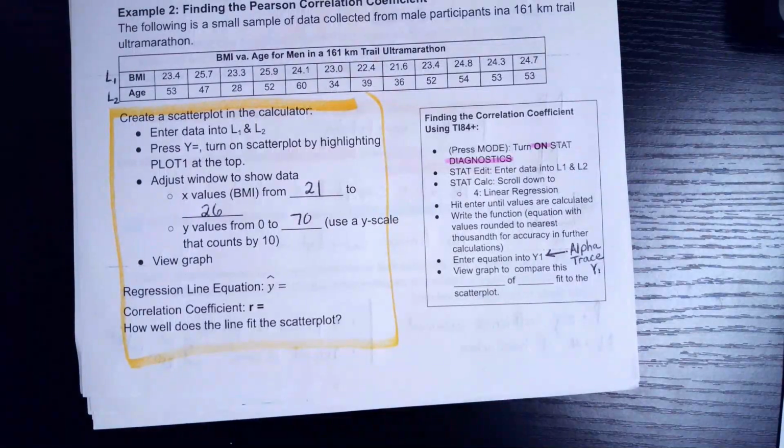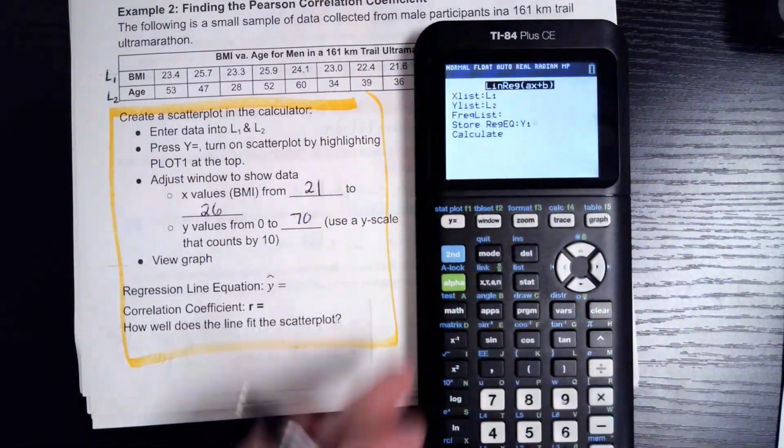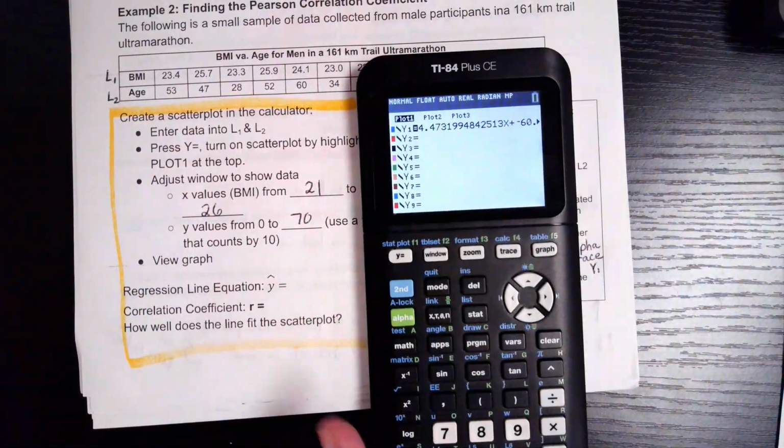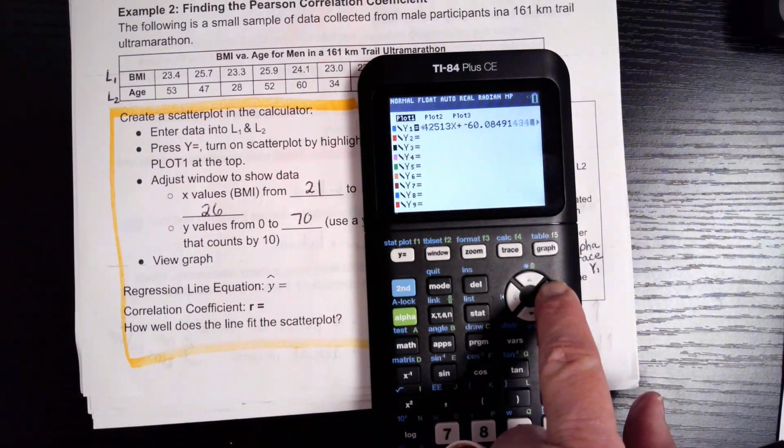Okay, your whole list just went away. Your L1 and L2 just went away. That's fine. That's okay. Okay? So for now, just taking the notes on this example, just use what I have up here because we're going to do other ones. Okay? So if I go to Y1, my equation has been typed there, but good gravy, it has vomited decimals all over the place, hasn't it?